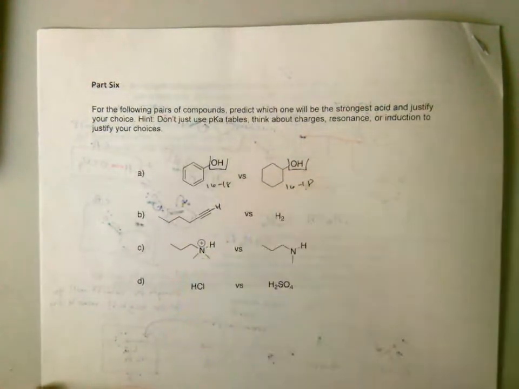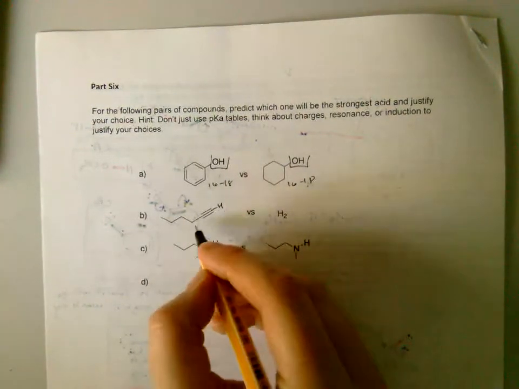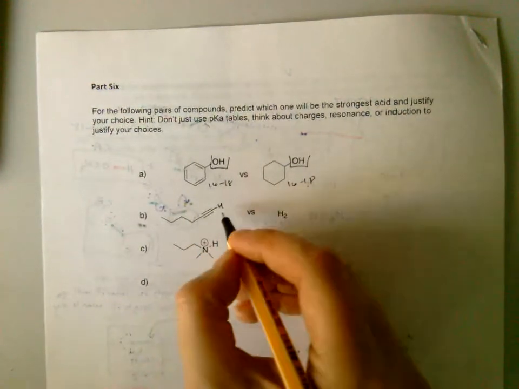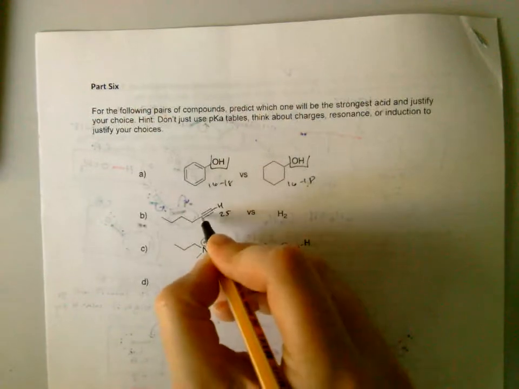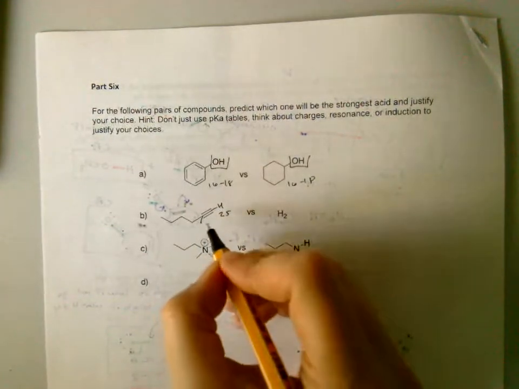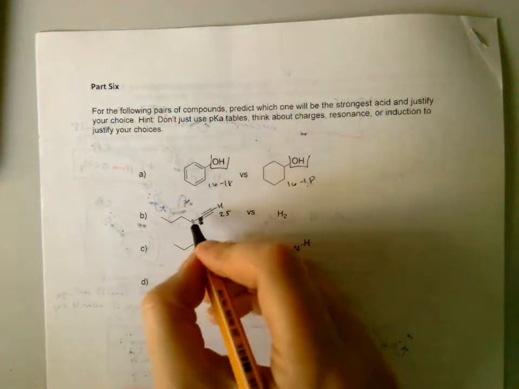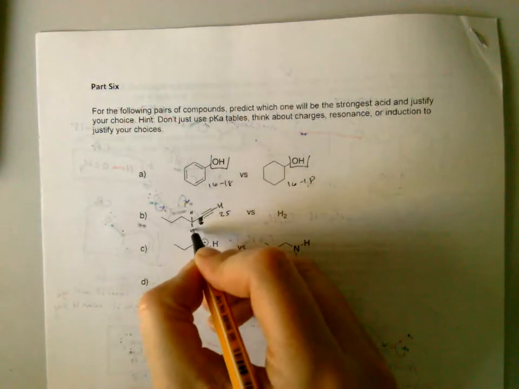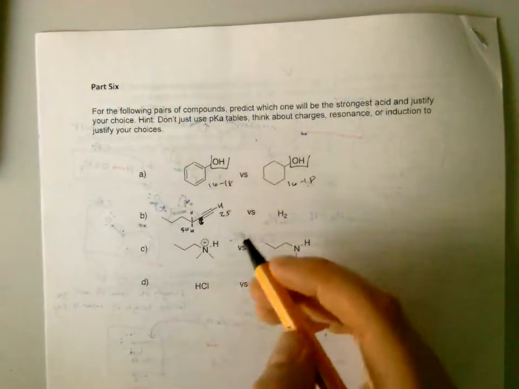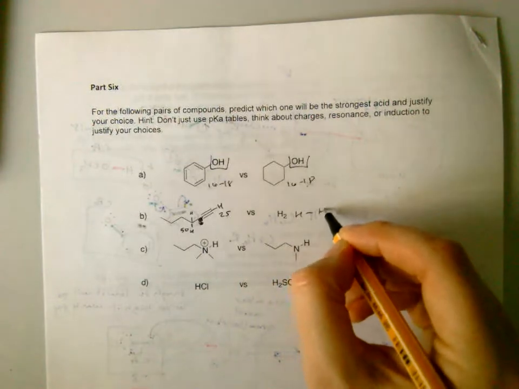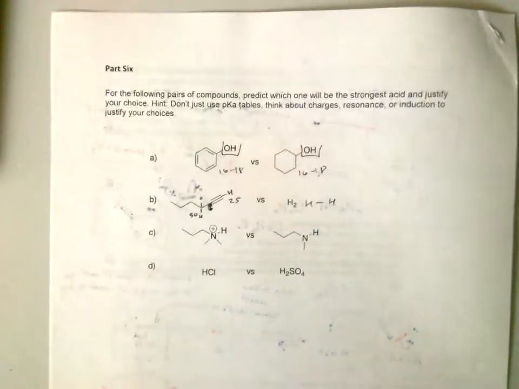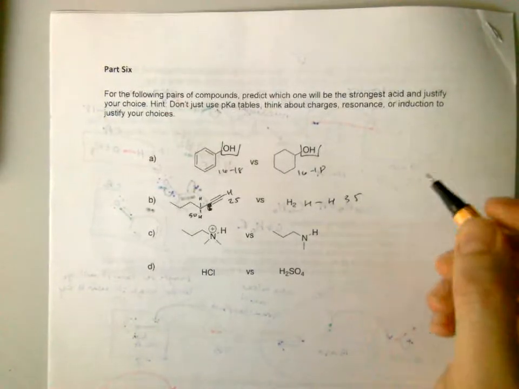This would be the most acidic hydrogen present, so this would be a pKa of 25. And if you look here, there's not a hydrogen there, right? Because there's 1, 2, 3, 4 bonds to carbon already, so there's not a hydrogen there. And the hydrogens at this point of the molecule have a pKa of like 50. So it doesn't make sense to pull those off if you could pull a more acidic one off. Versus H2. I'm pretty sure H2 has a pKa of like 35.